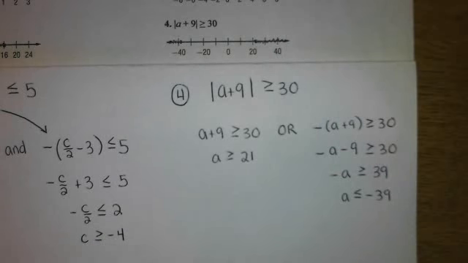And we'll be shaded higher than that. All right, so I'm going to go ahead and let you try the rest of them, and you can check your answers. So if you want to pause the video and then turn it back on when you're ready to check your answers.